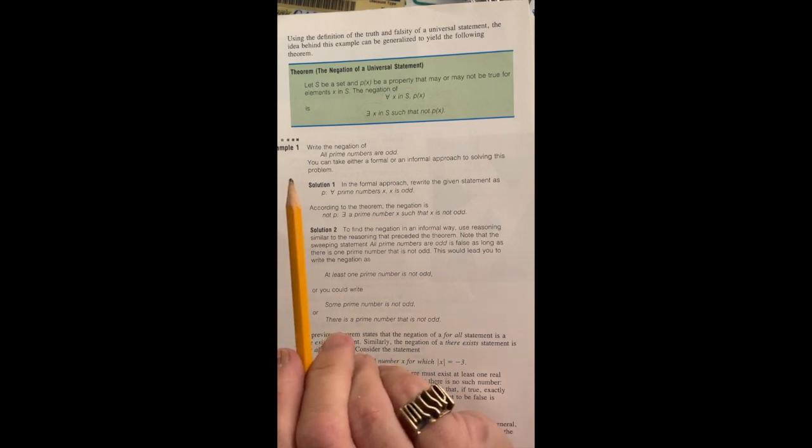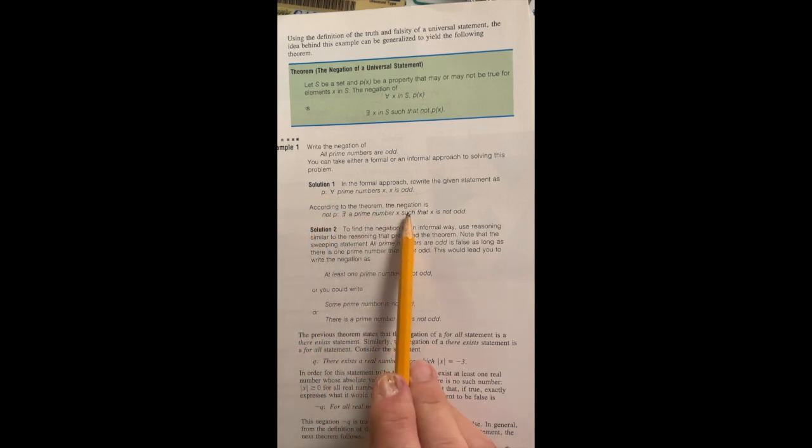Okay, that sounds a little silly, but here's the example. All prime numbers are odd, right? That would be written as for all prime numbers x, x is odd. And in order to get the negation of that, all I have to say is there exists a prime number x such that x is not odd. All right, that is pretty much it.